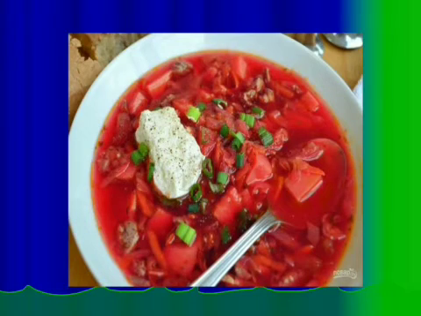The food on the screen you see is plov, which is the national food of Uzbek people. On the next picture, you see borscht. Do you know to which country, to which nation, this national food belongs? You're right, this is Russian borscht.